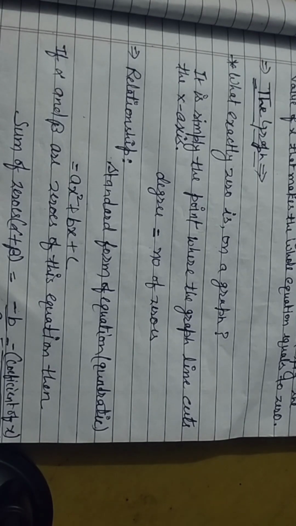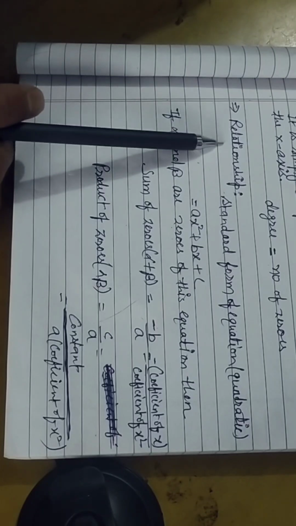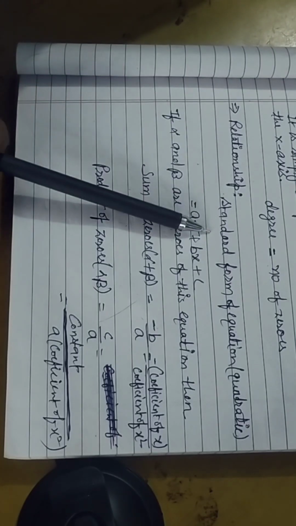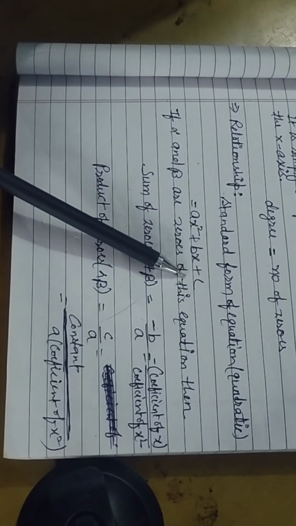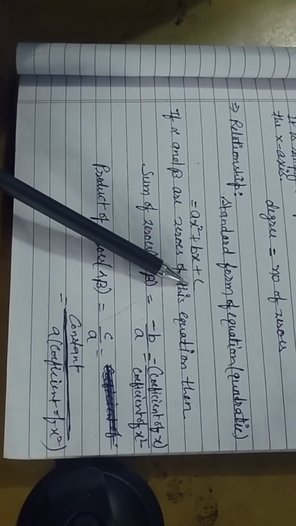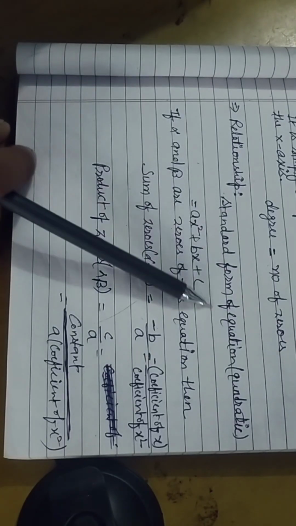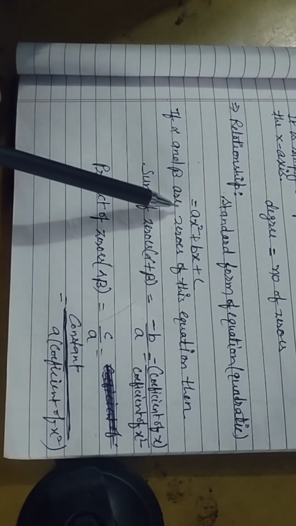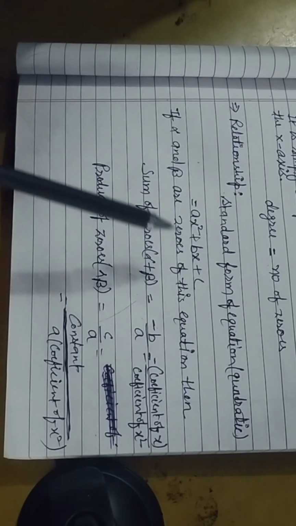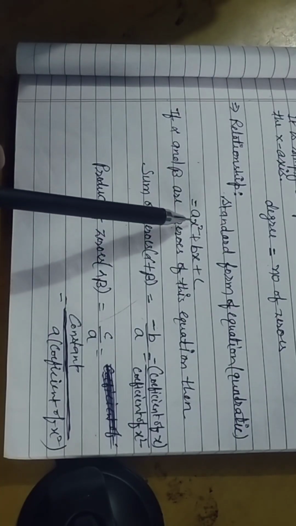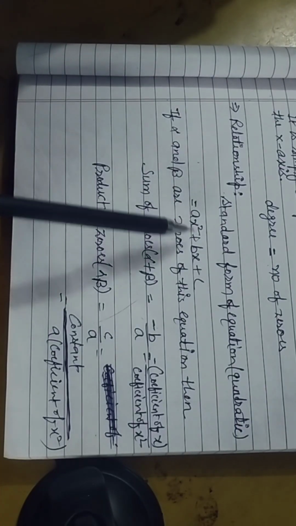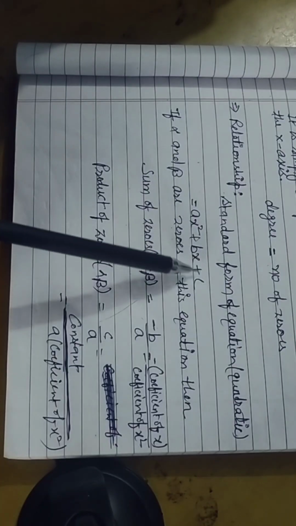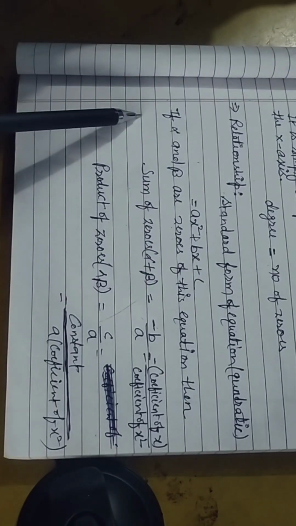The golden relationship between the zeros and the coefficients of the equation. The standard form of a quadratic equation is ax square plus bx plus c. Here, a is the coefficient of x square, b is the coefficient of x, and c is a constant.